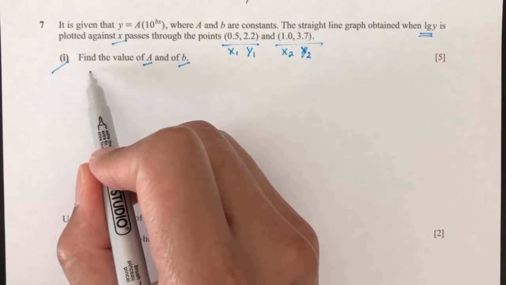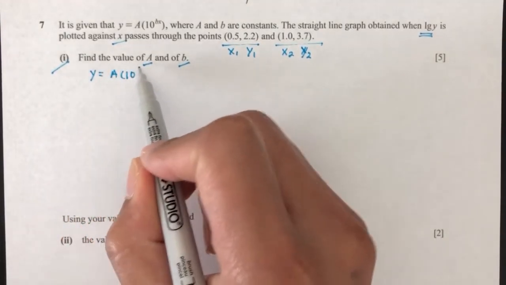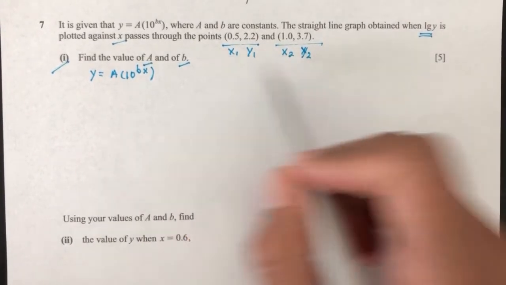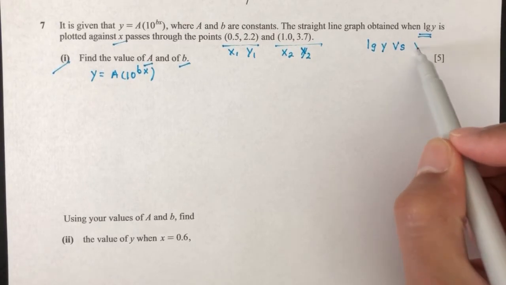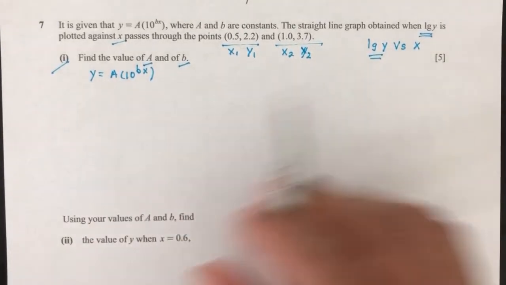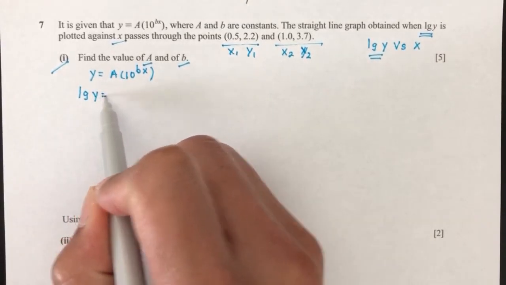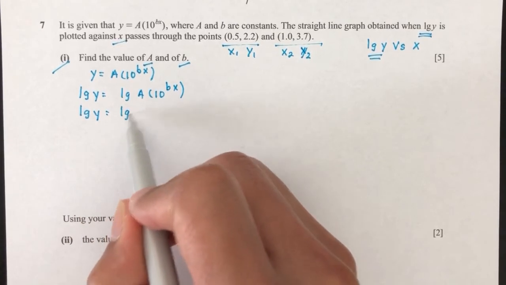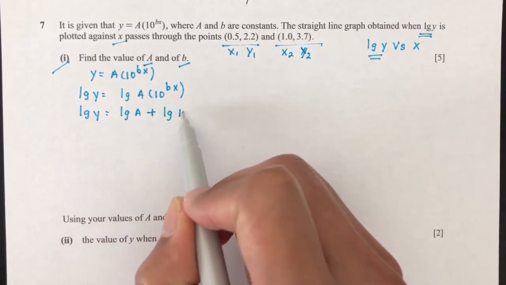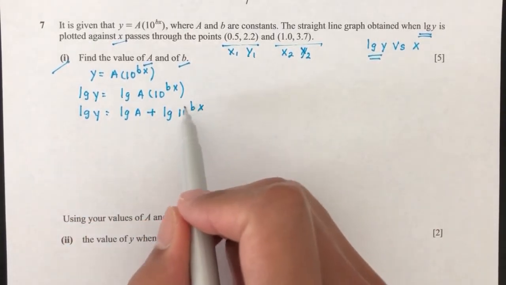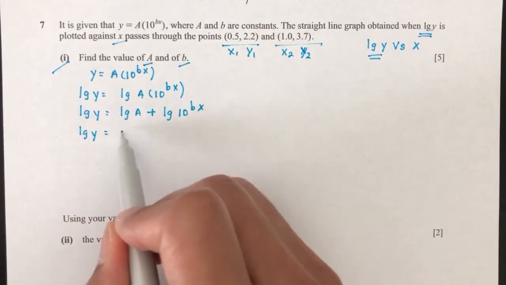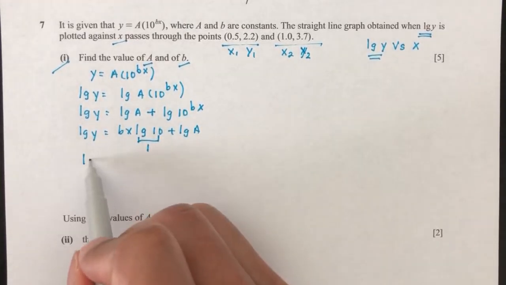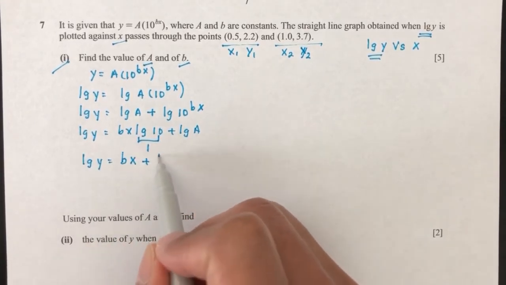So what do we know? We have this equation, y equal to a times 10 power bx. Now we have this graph of lg y, so log y against x. So we have to convert y into log y. How do we do this? So we have to take log on both sides. So this becomes this, and now we have to simplify. So lg y is log y, log a. So when we have multiply, it becomes plus log the other function. Now this we can send forward. Let's do that. So lg y becomes bx log 10 plus log a. So log 10 is equal to 1. So this becomes lg y equals bx plus log a.